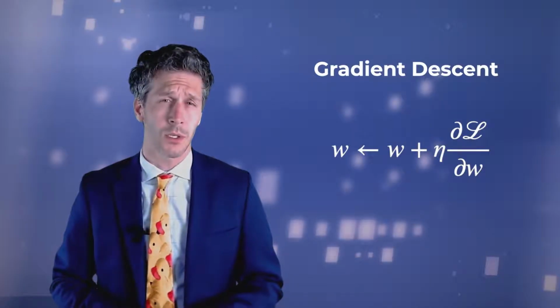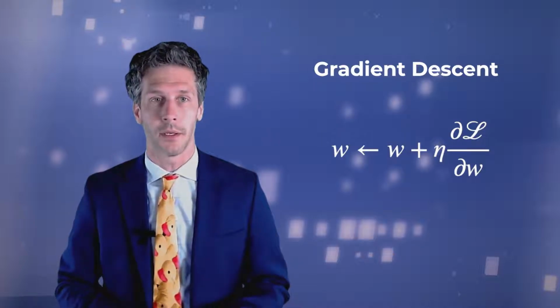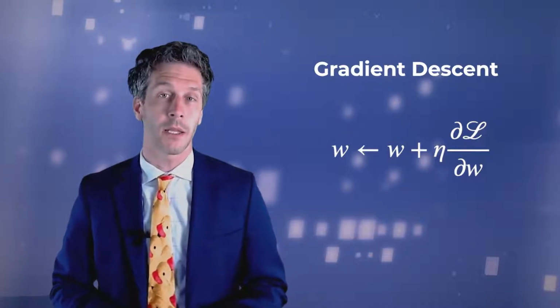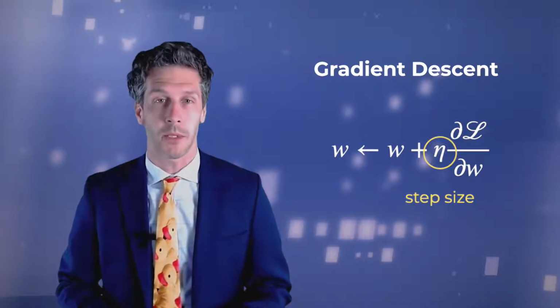We should understand that what we're really doing here is solving an optimization problem. We're trying to find the optimal weights such that the loss function is minimized over our dataset. The method that we have just introduced to solve this optimization problem is very classical and is called gradient descent. In gradient descent, you update the parameters in the direction of the negative gradient multiplied by the step size.